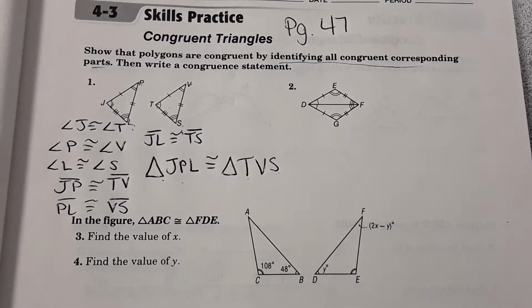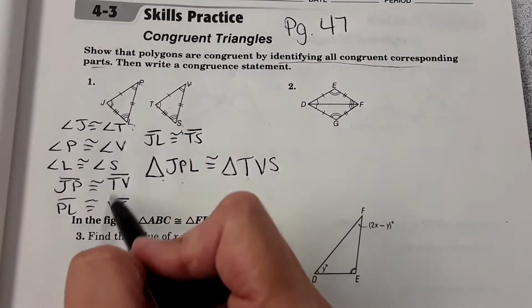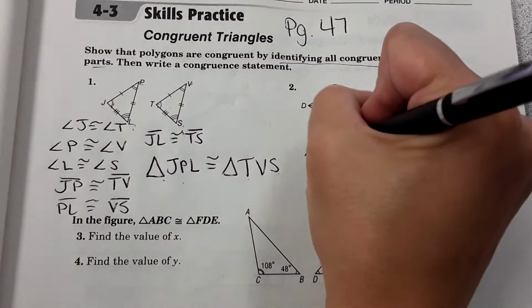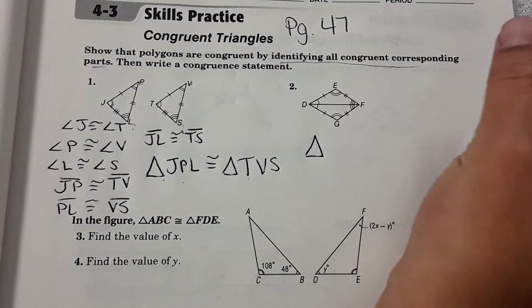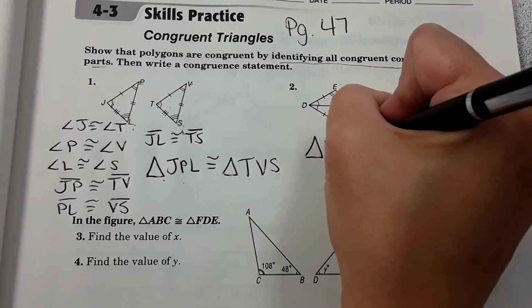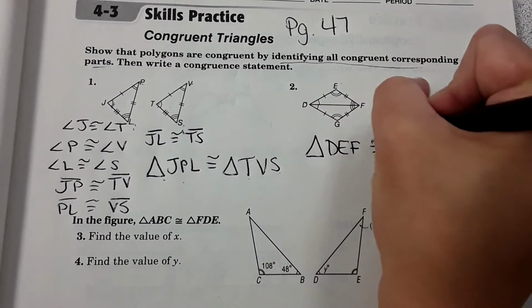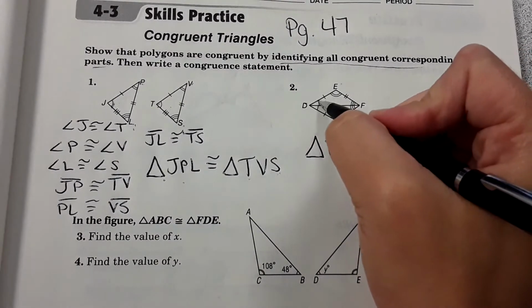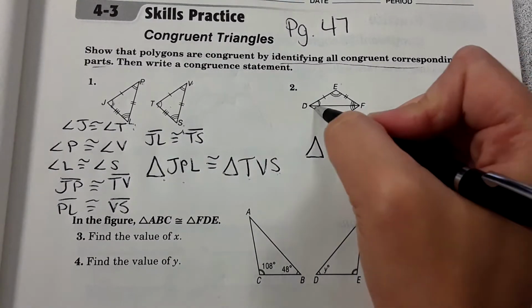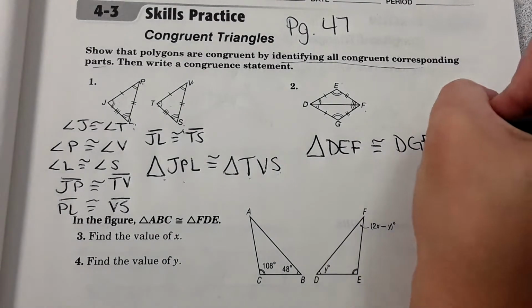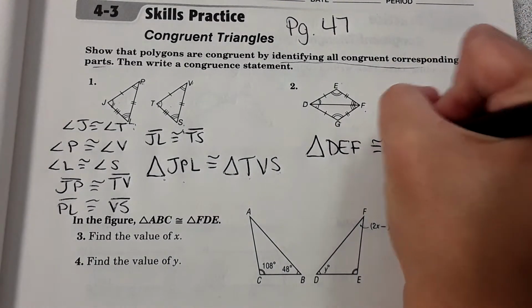For number 2, we're not going to write out all of this because I think you guys get the point. We're just going to write the congruent statement for these two triangles. We have triangle DEF, and that is congruent to the bottom one. And I did the 1, then 2 arcs, then 3, so I'm going to do the 1, 2, then 3 here as well. DGF triangle.